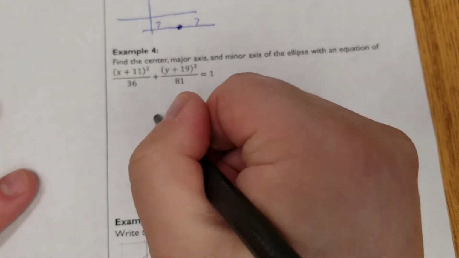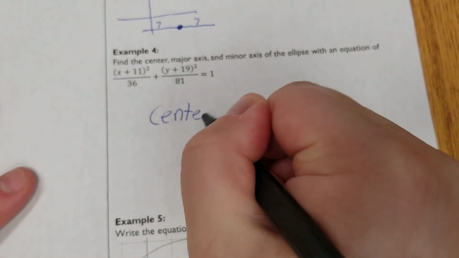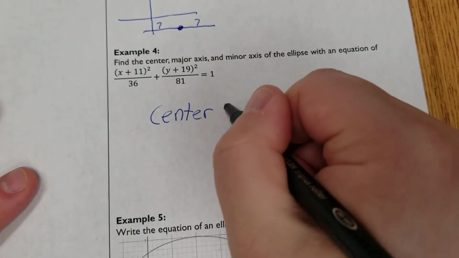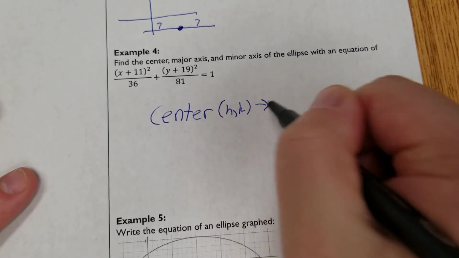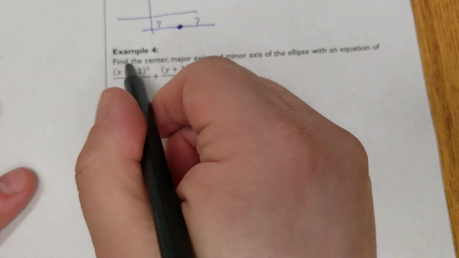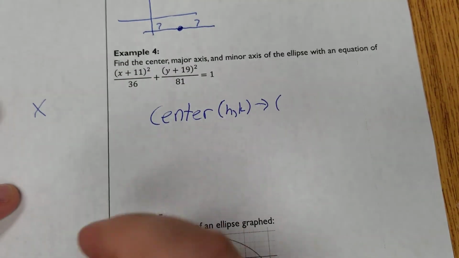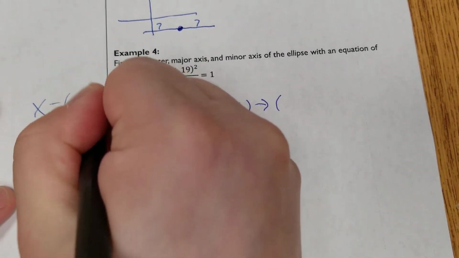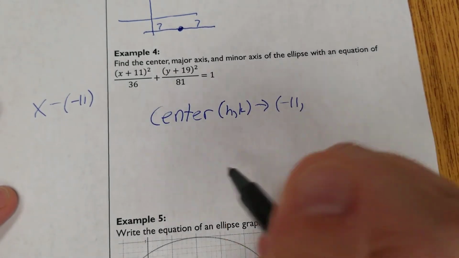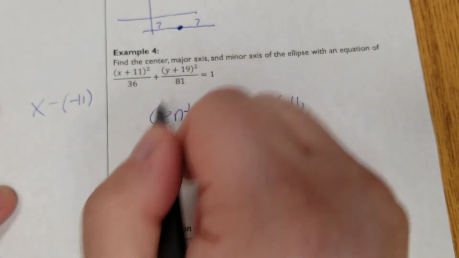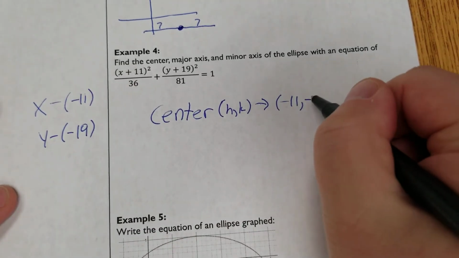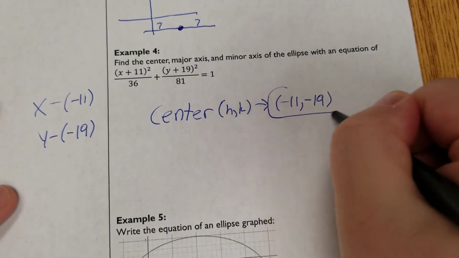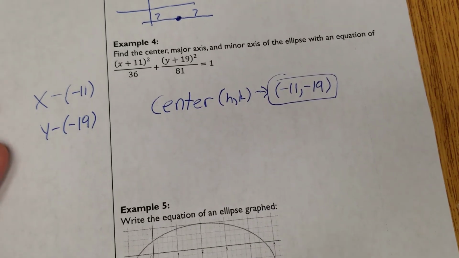So we'll work out the center first because it is the easiest part to find. We just have to check the signs and be good to go. H comma k. If we go up here, we have x plus 11, so it must have been x minus a negative 11. So we know the value of h. We also have y plus 19, so it must have been y minus negative 19. So we know our ellipse is centered at negative 11, negative 19.